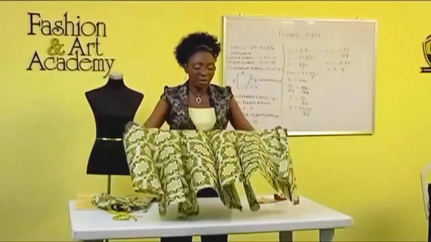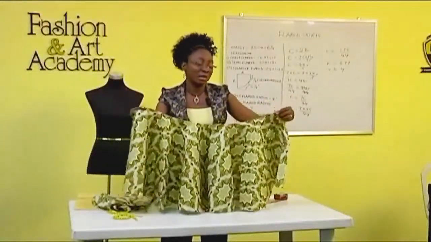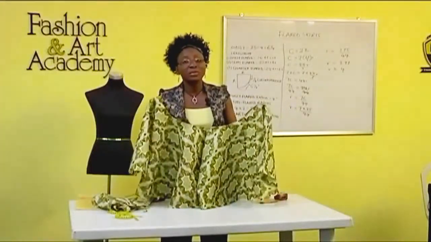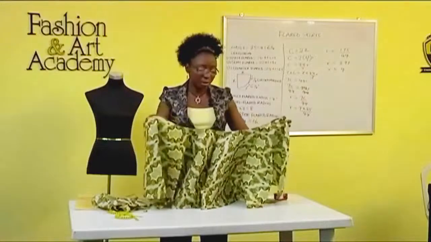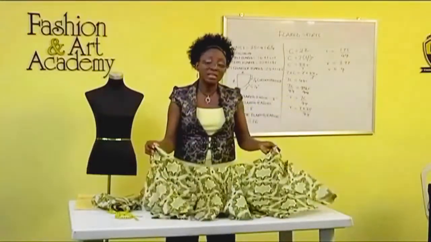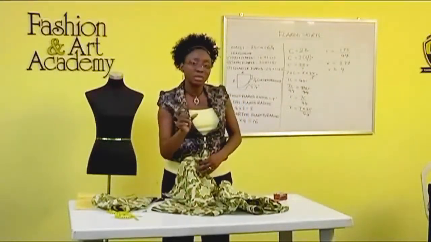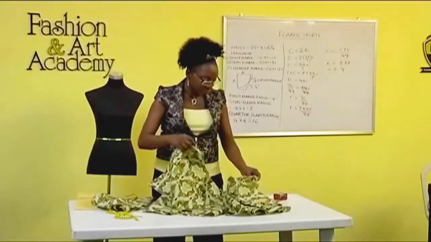We already have our flare. It looks so nice. You can see how flared it looks. I can't wait to see it on the mannequin. But the next thing we're going to do, before we get down to cutting our quarter flared and our semi-flared, is cut out the lining that we're going to use. Because this is the one we're working on, we're going to cut out the lining. And the lining will be 3 inches shorter than the actual length.